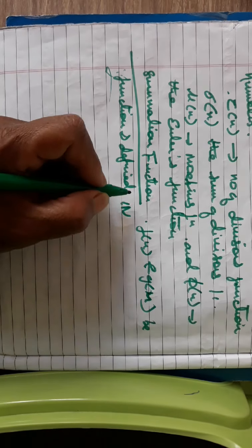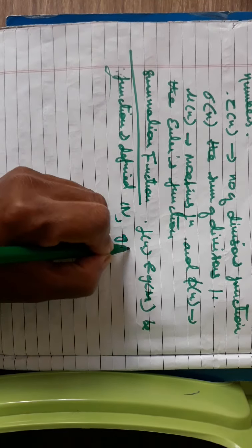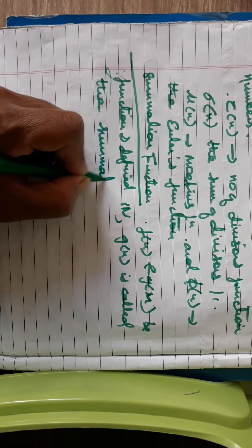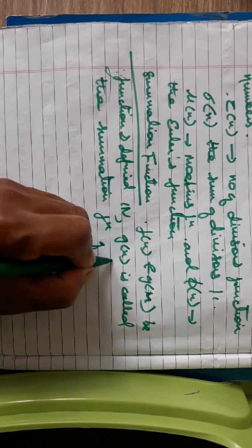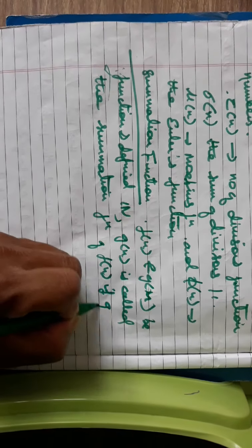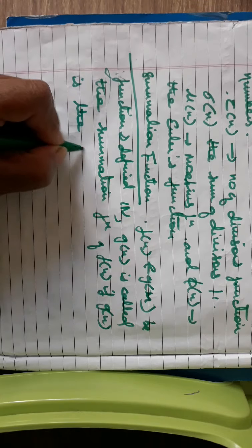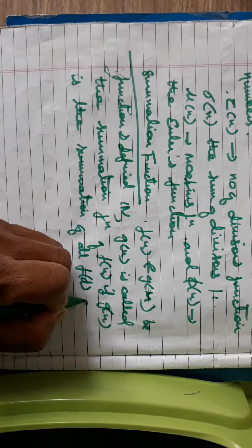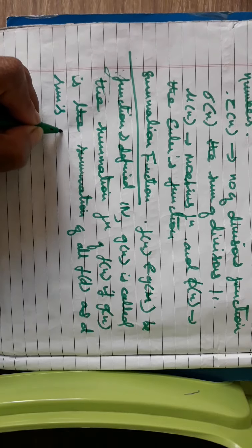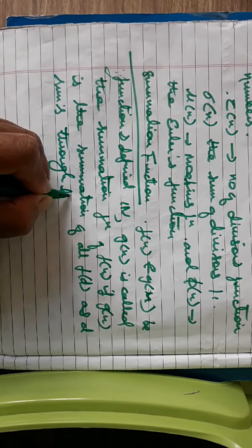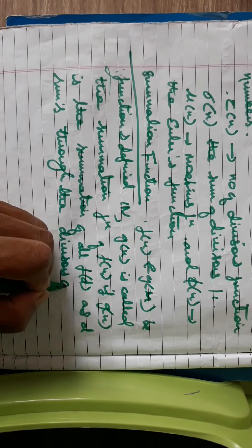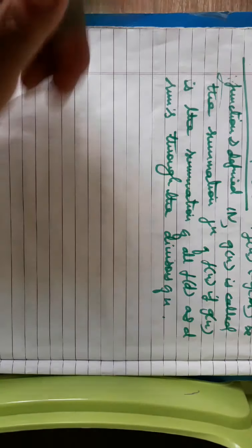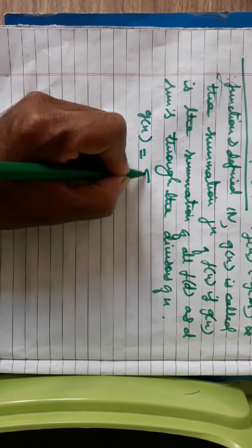Then we say that g(n) is the summation function of f(n) if g(n) is the sum of all f(d) as d runs through the divisors of n.